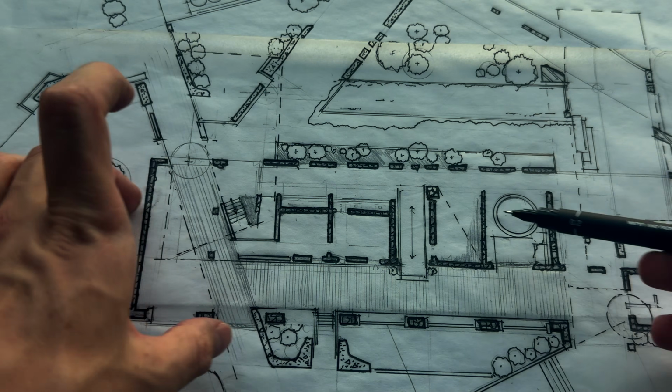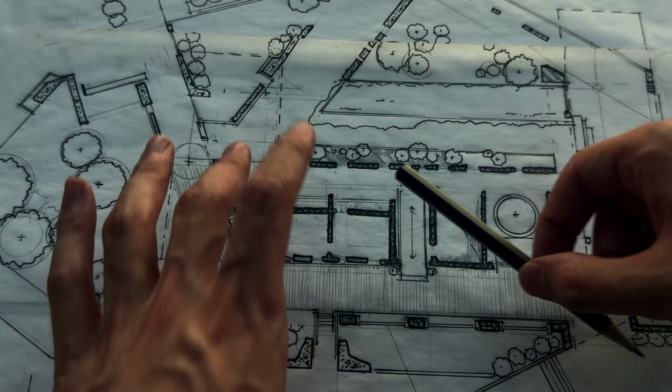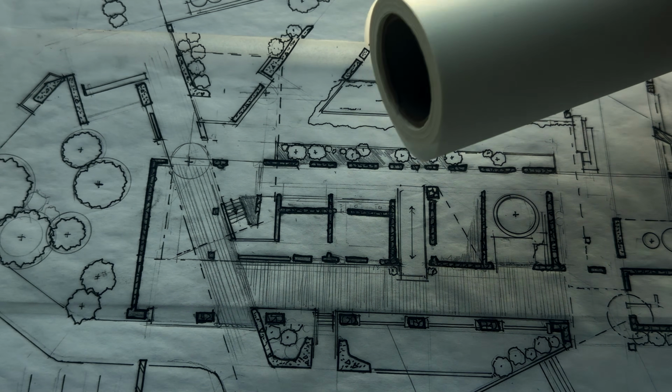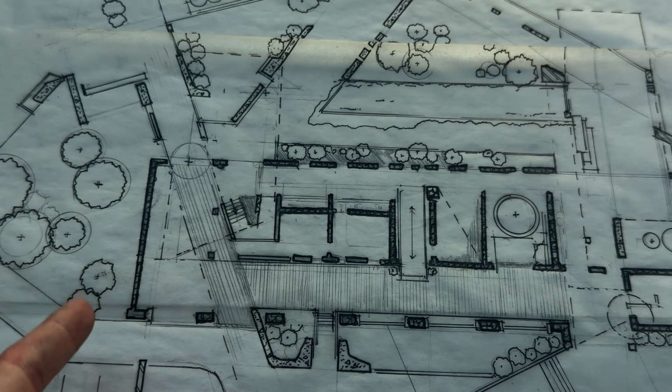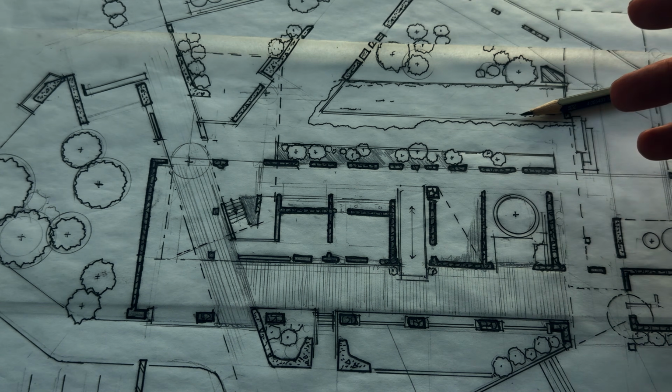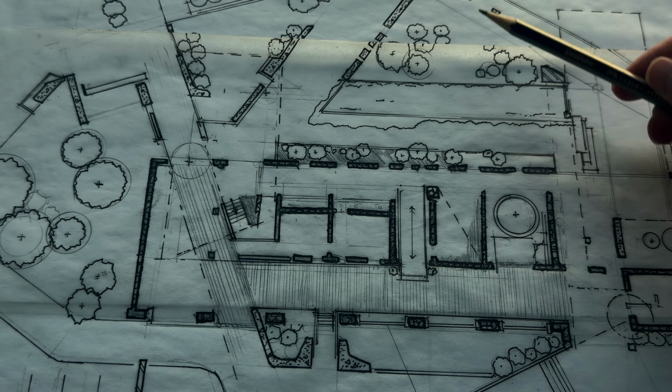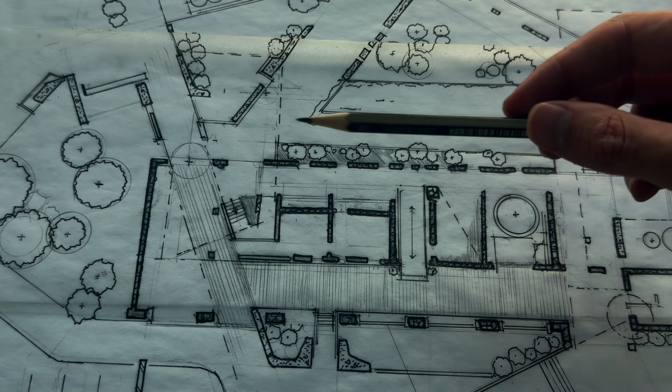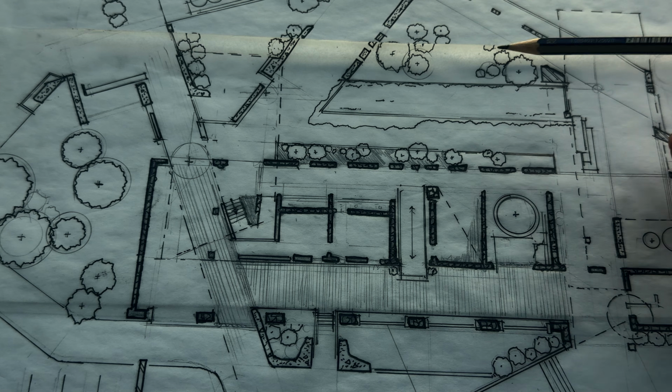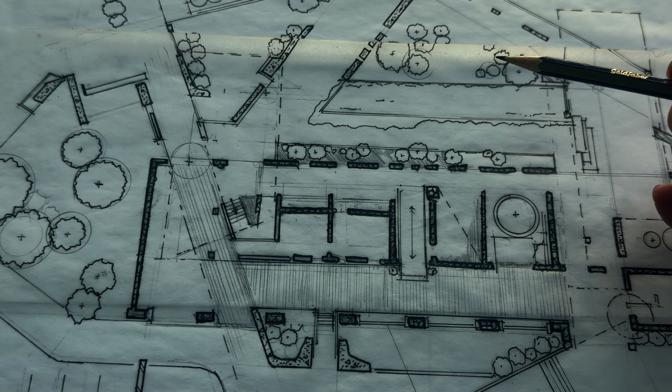So basically I would just continue to add layers and layers of depth to the drawing, grab some more tracing paper and start sketching over the top of this floor plan, because the more you develop this, you'll start to see things in your proposal that you don't see when you're developing on a computer.